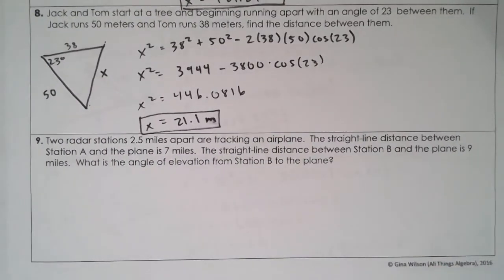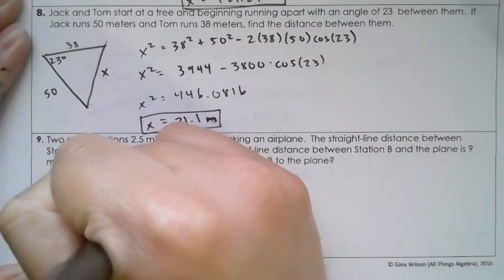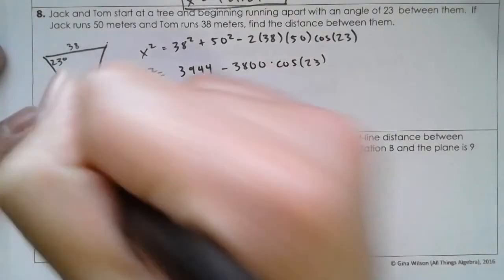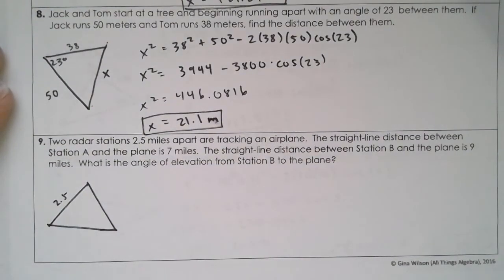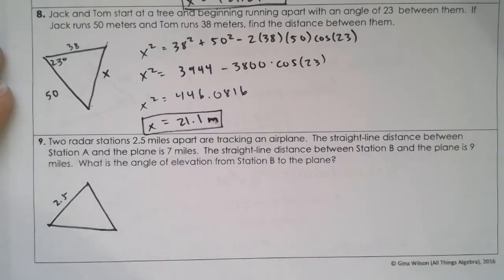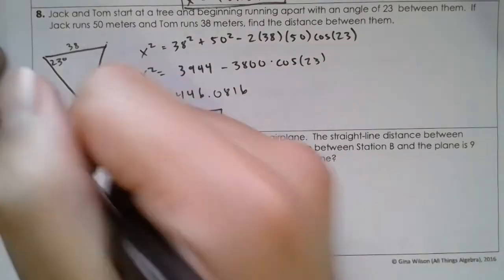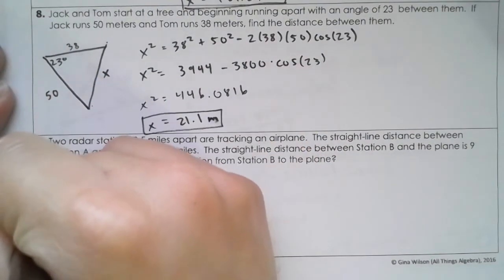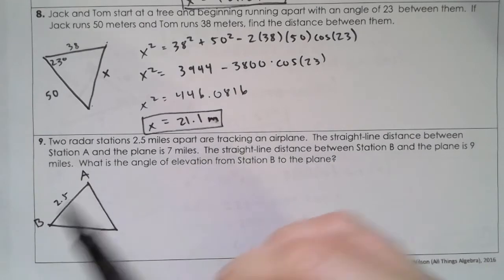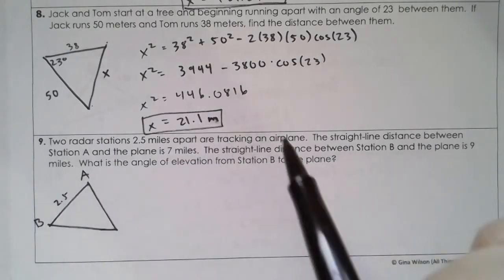It says two radar stations 2.5 miles apart are tracking an airplane. So let's just draw our triangle. Right, you could say, okay, here are my two radar stations. We'll call them, are they labeled? They are. Station A, station B, so let's call this A and B. And I apologize for not being more fluent with this one. So here are my two radar stations, A and B. They're 2.5 miles apart. Okay, they're tracking an airplane.